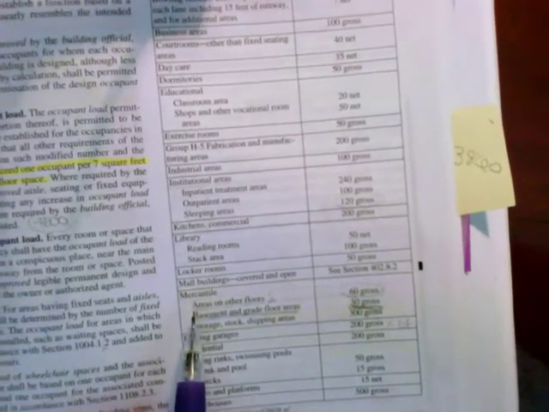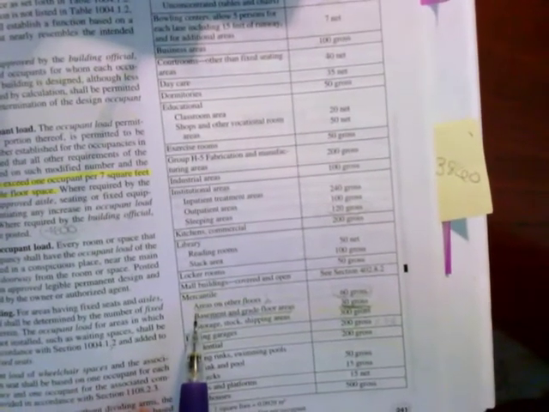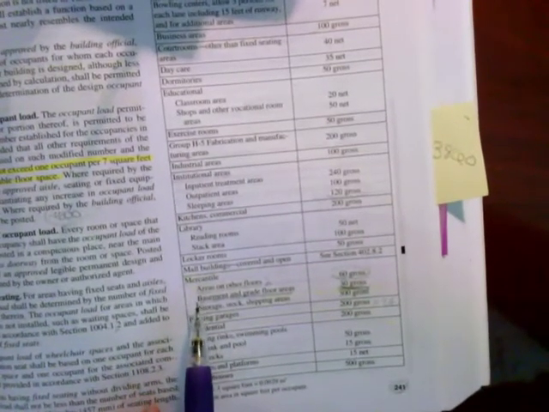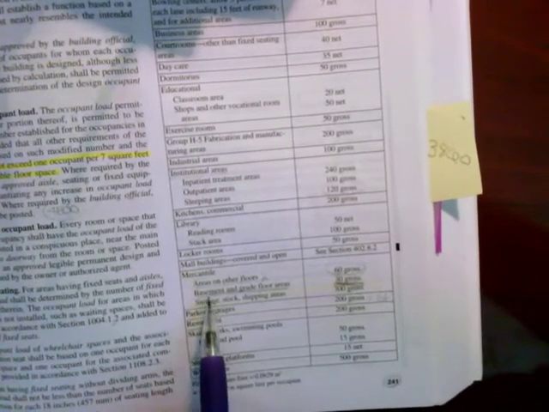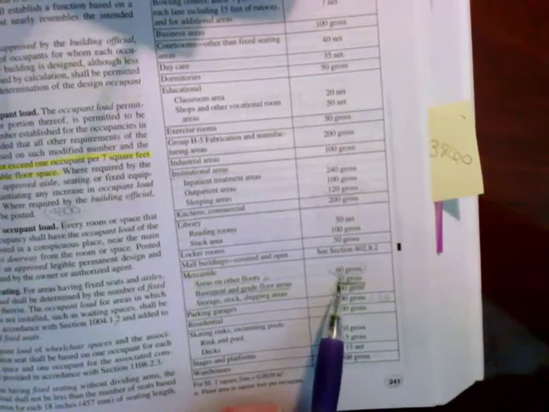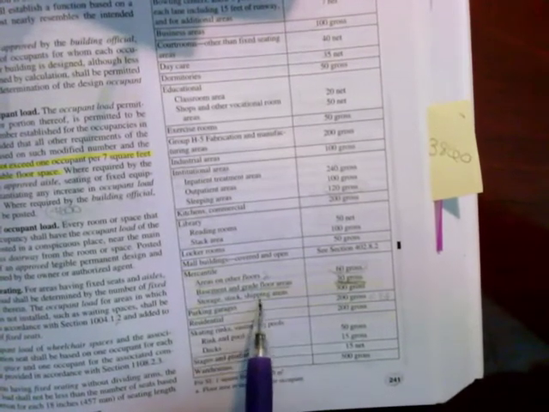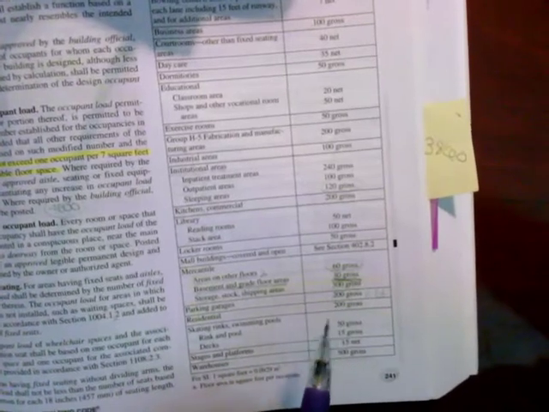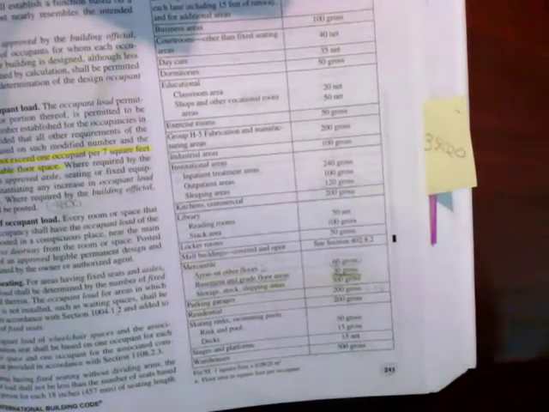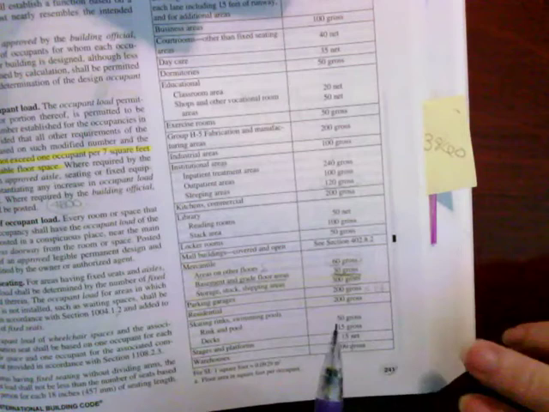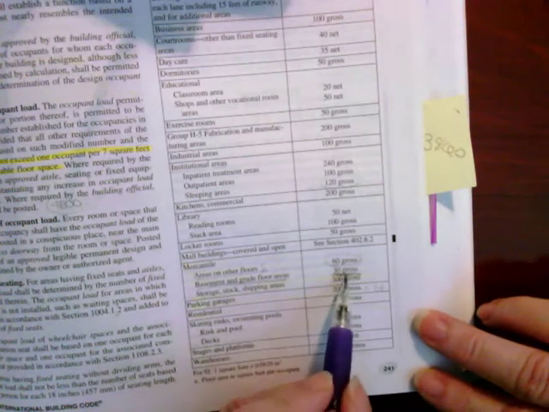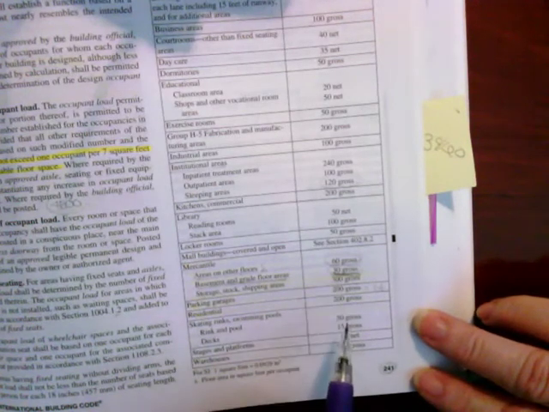Under mercantile, it's going to give you a few things that you need to look at. So everybody look at mercantile. It says areas on other floors, 60 gross. Basement and grade floor areas, 30 gross. Storage, stock, shipping areas, 300 gross. Going back to the scenario, it says that it's on the grade floor. So now we've got to use basement and grade floor, 30 gross, in our scenario.